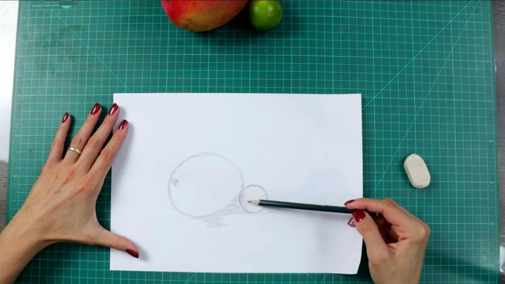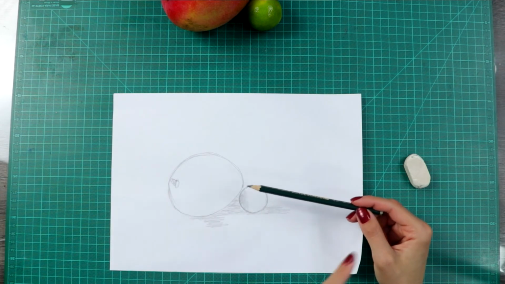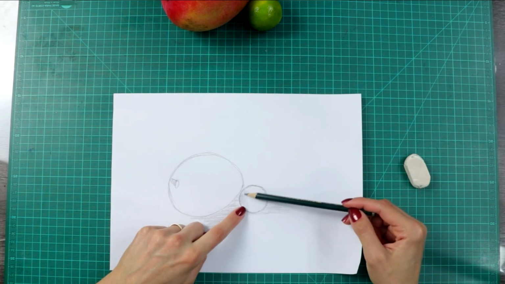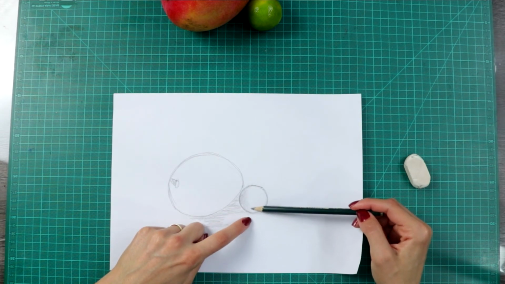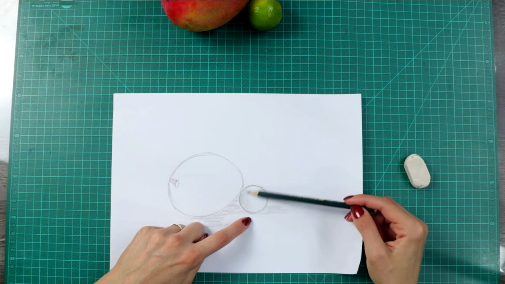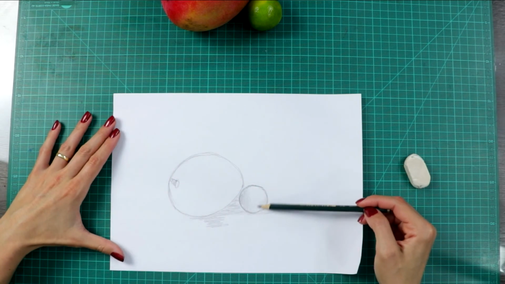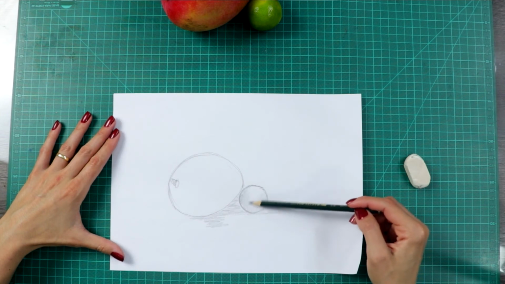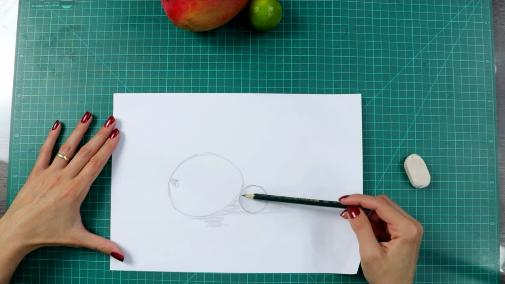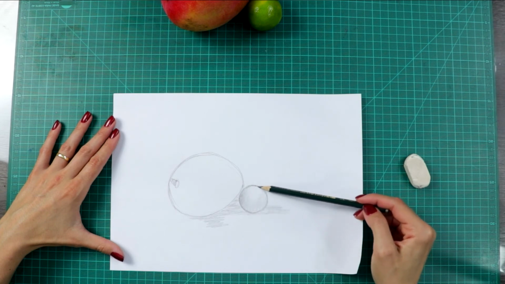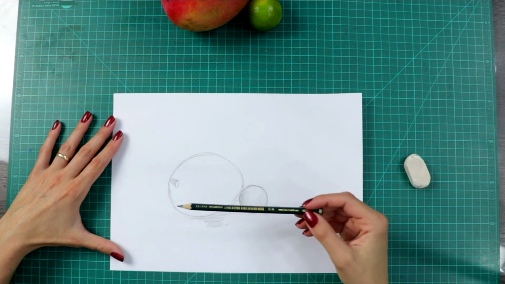Remember, when we are creating a shadow, we hold the end of the pencil because we need the shadow here to be very light in the beginning. So we hold the pencil at the end, and then we press the pencil lightly on the paper, and then we add more and more color if we need it. Right, now my mango.